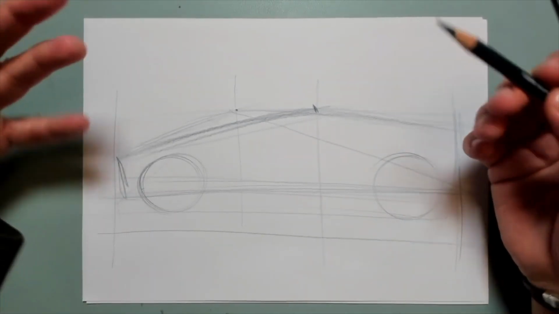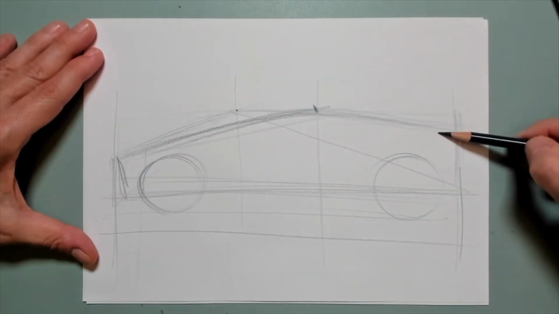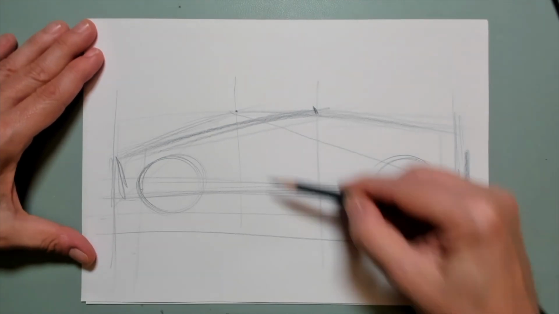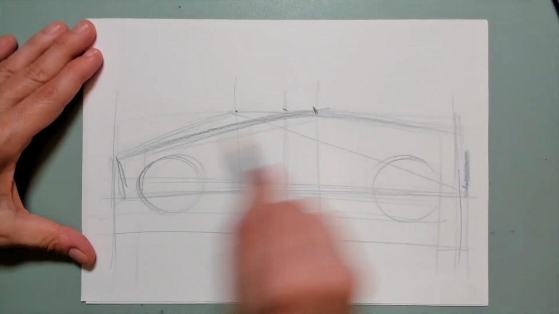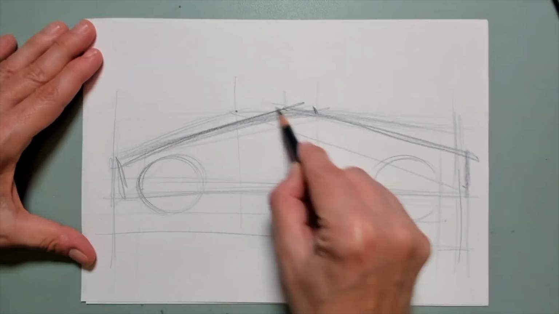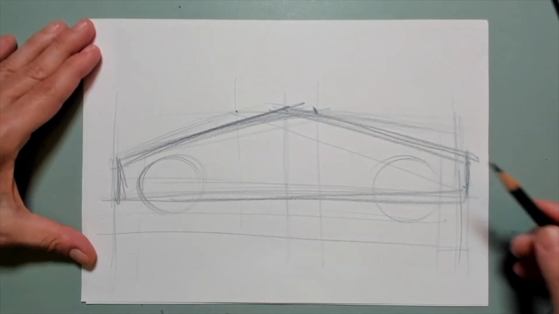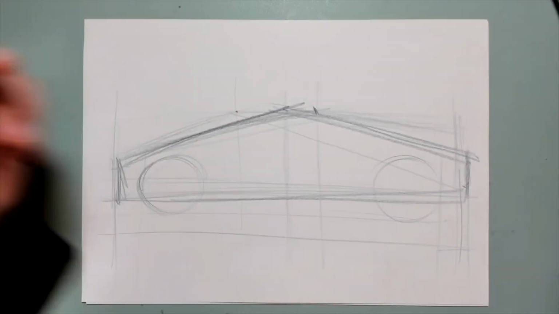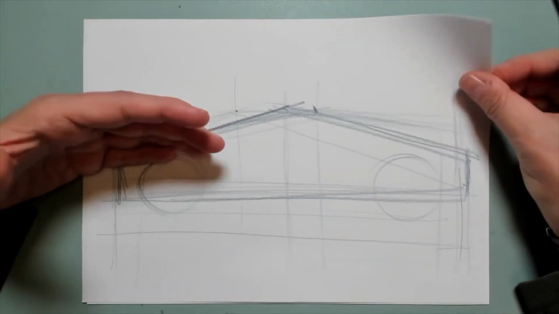What is not dynamic? A lot of people make sketches that have the same overhang in the front and the same overhang in the back, and then they have the maximum point in the center. When you do that, you have an exact triangle, and this makes the overall shape of your car very static because it's exactly 50-50. You see, 50 here and 50 there. So this is the first thing you have to think about: what type of car would you like to make?